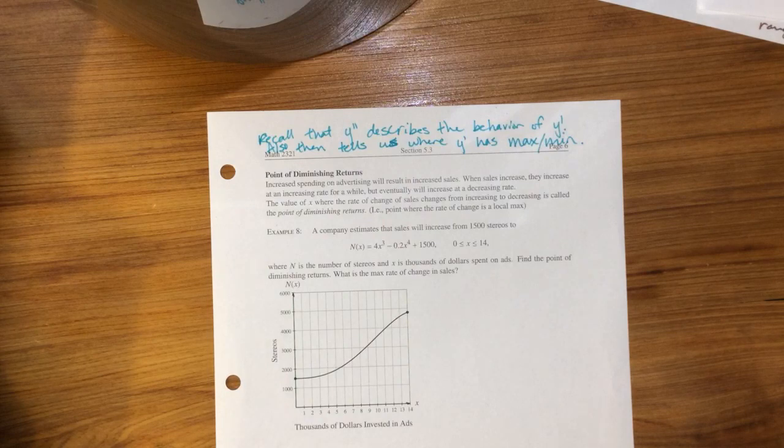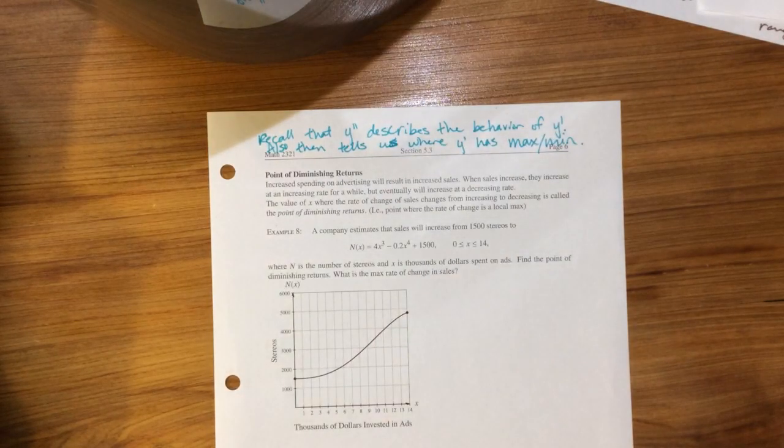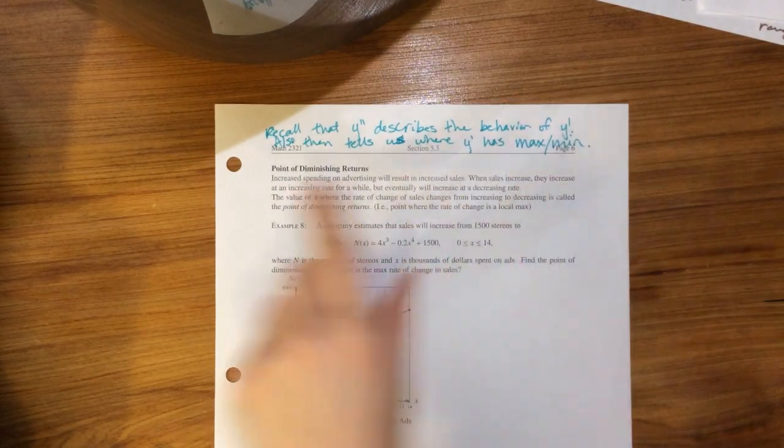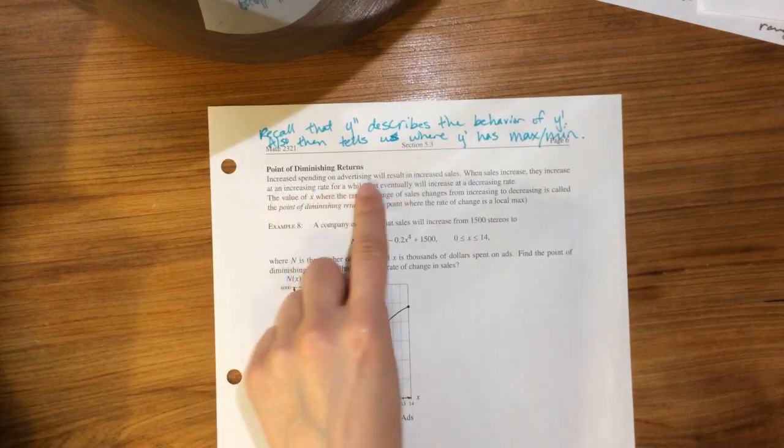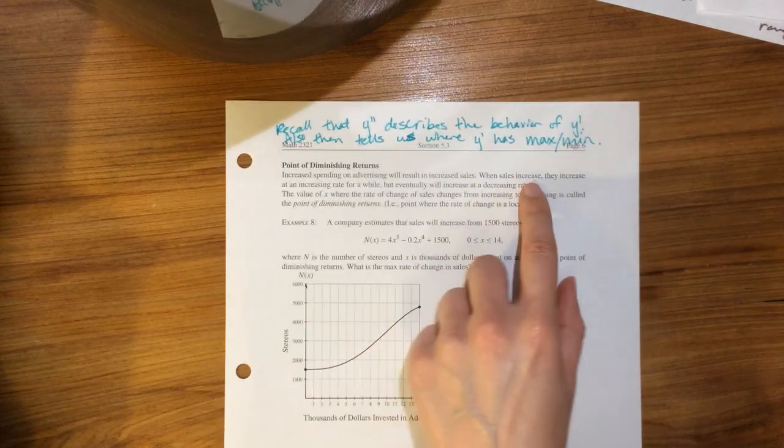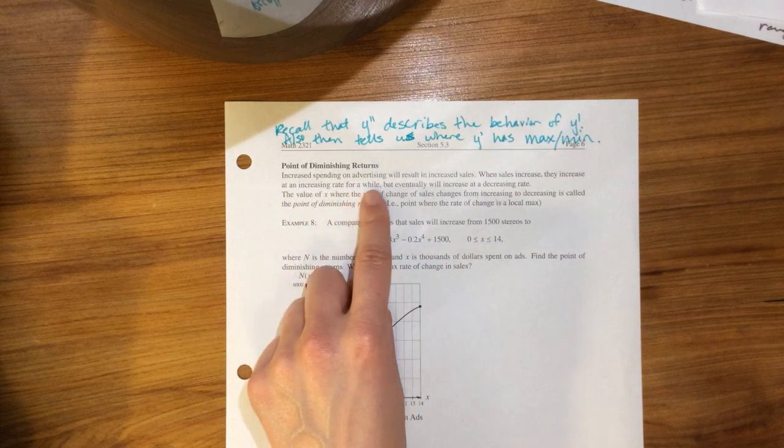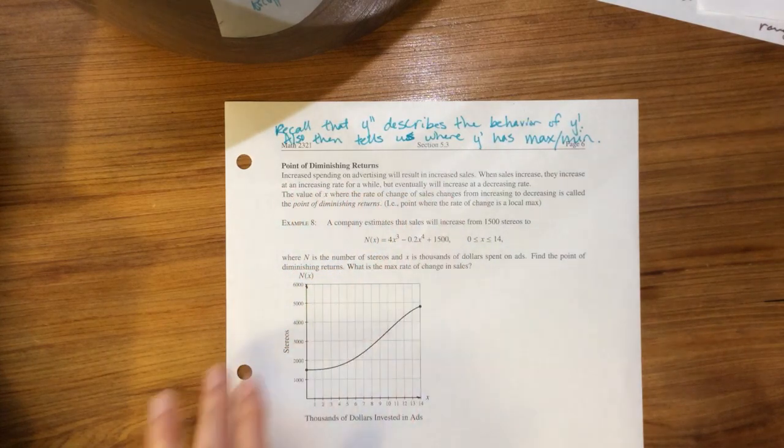Increased spending on advertising will result in increased sales. When sales increase, they increase at an increasing rate for a while. But eventually it will increase at a decreasing rate.